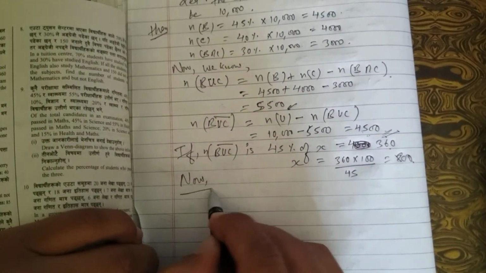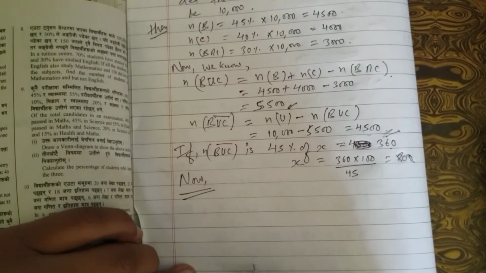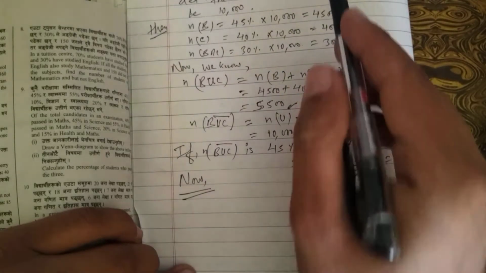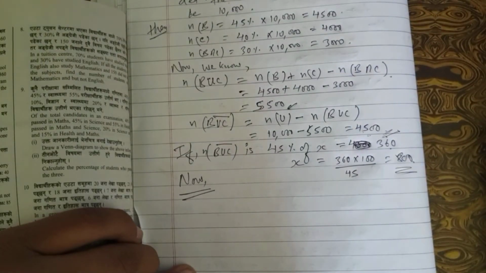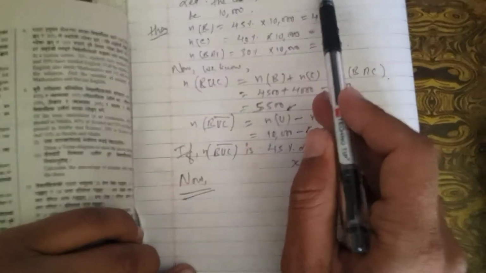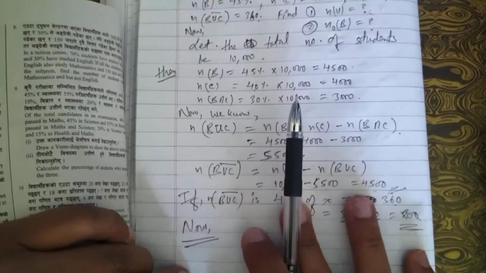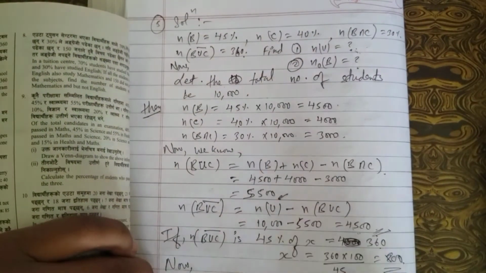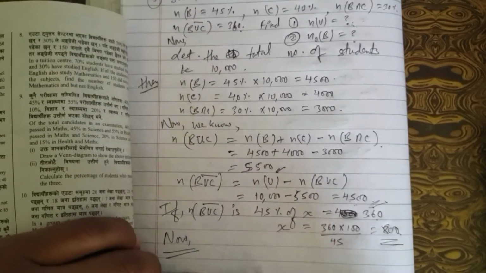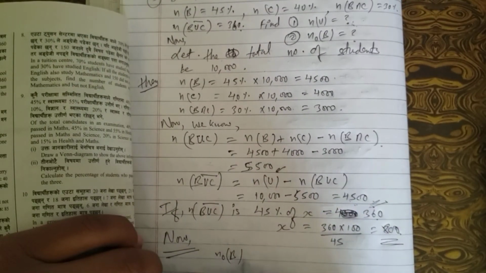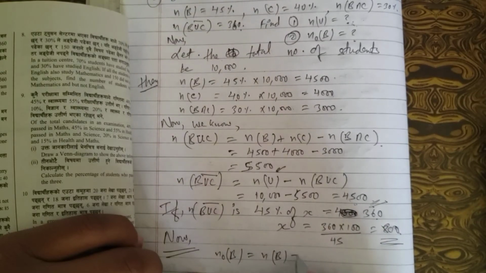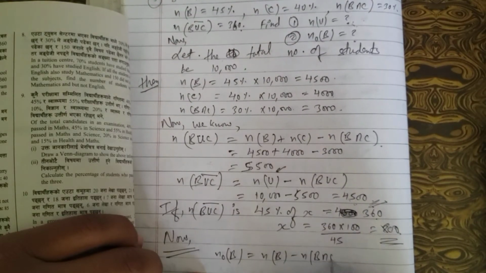So now we have already found out the total number of students, that's 800. We need to find out n(B not C), which is our second requirement. The formula for n(B not C) is n(B) minus n(B intersection C).